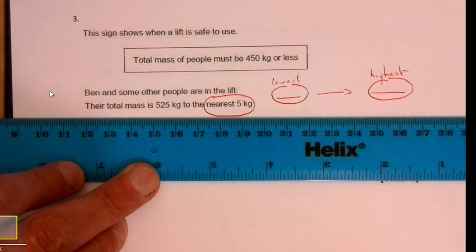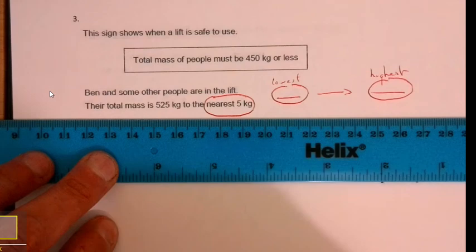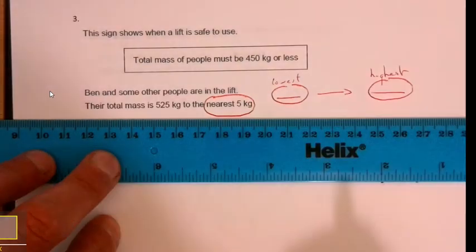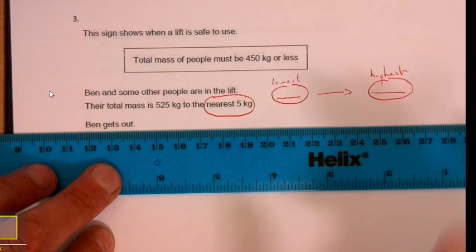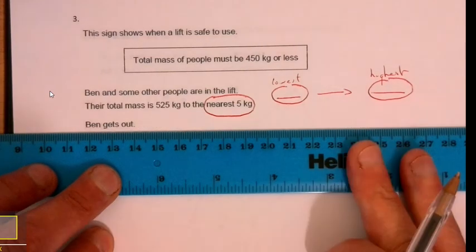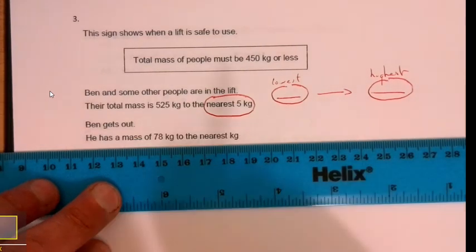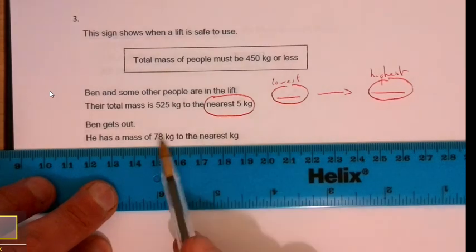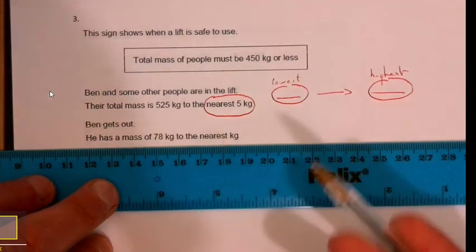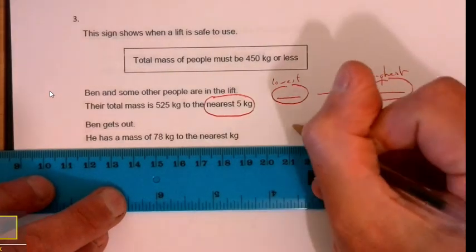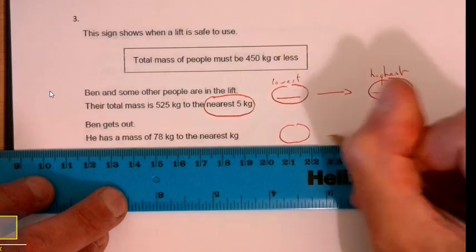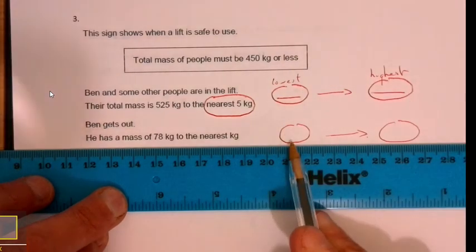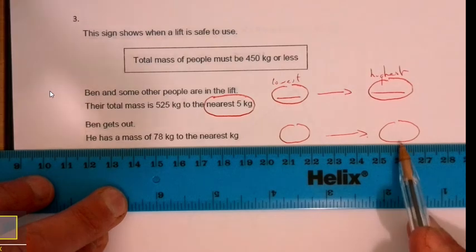Now what happens? Again, imagine it as a bit of a story. They're all in the lift and it's not going to go anywhere because they're too heavy. So Ben gets out of the lift. Now it's told me some information about Ben. He has a mass of 78 kilograms to the nearest kilogram. So let's now think, how heavy is Ben? What's the lowest weight he could be? And what's the highest weight he could be?